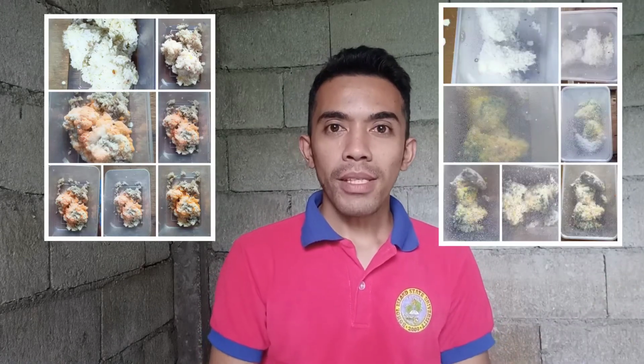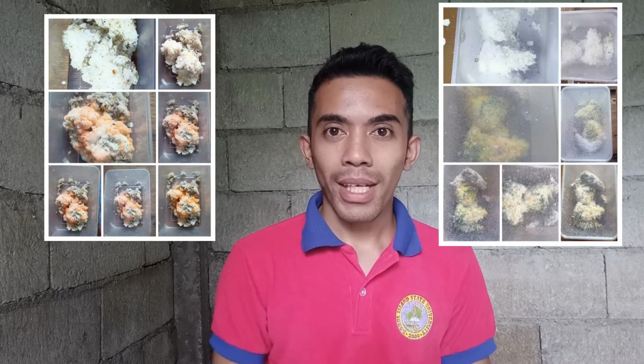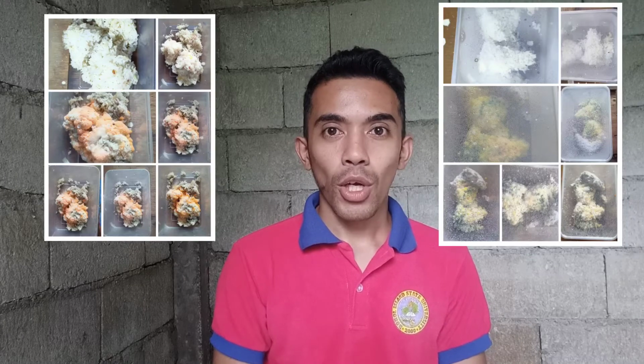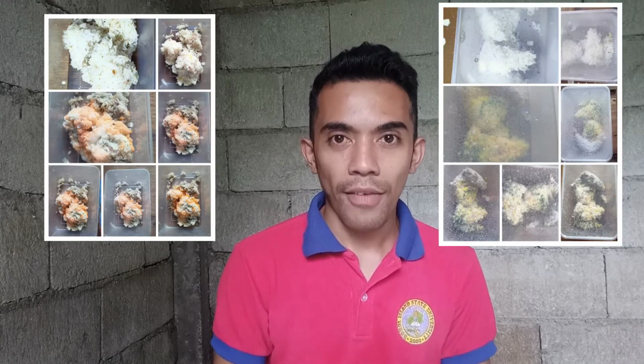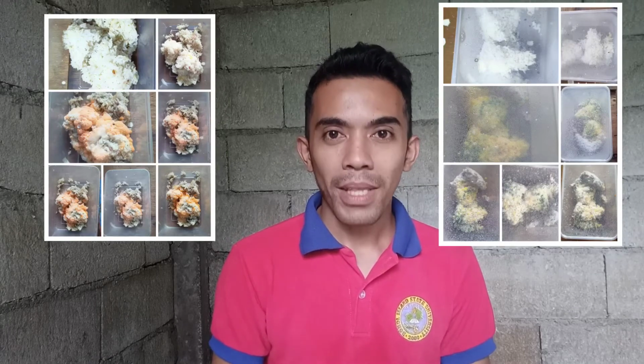The third one is rice. Open system, closed system. For the open system, we can see that the rice spoiled slowly. The molds that grow on the rice are in small quantity, and the rice becomes harder. While for the closed system, we can see that the rice spoiled quickly. The quantity of molds that grow on the rice increases every day until day 7. The molds grow rapidly.